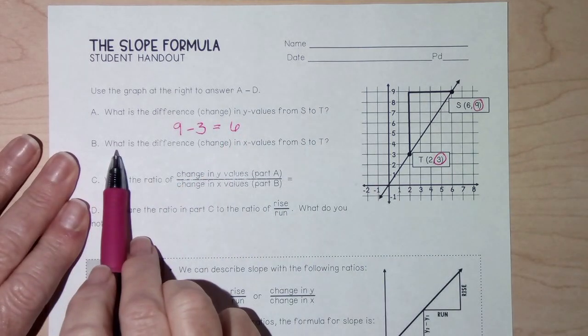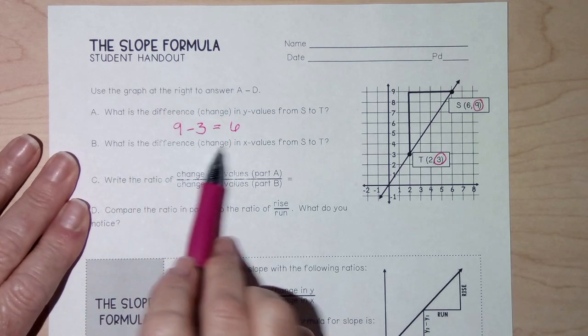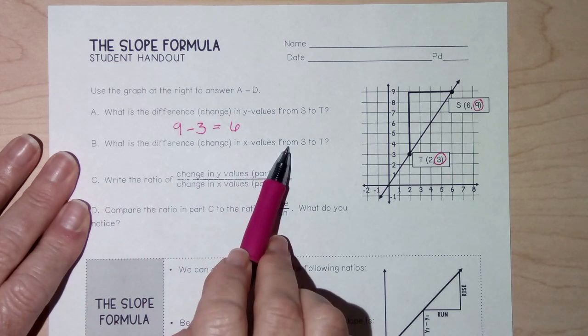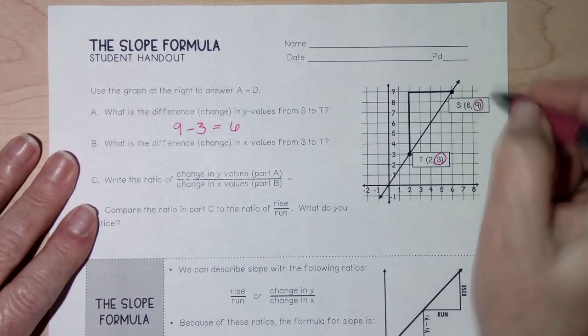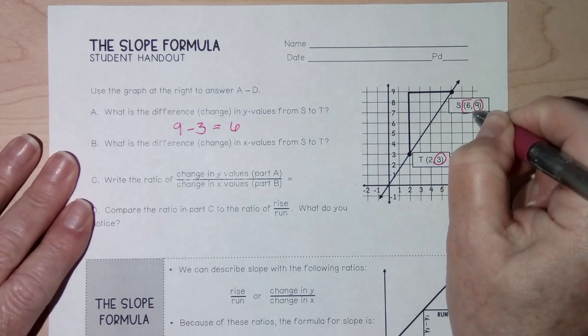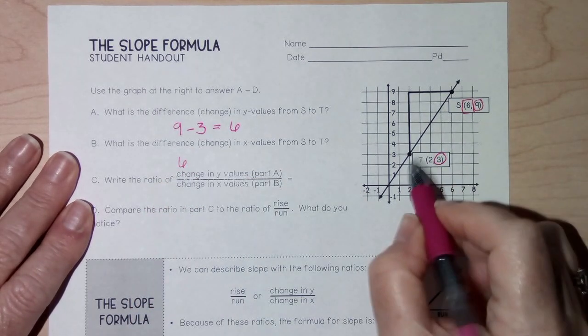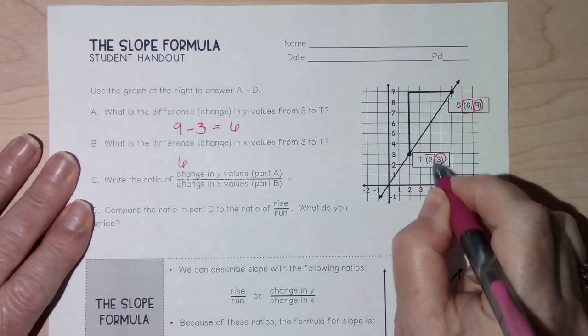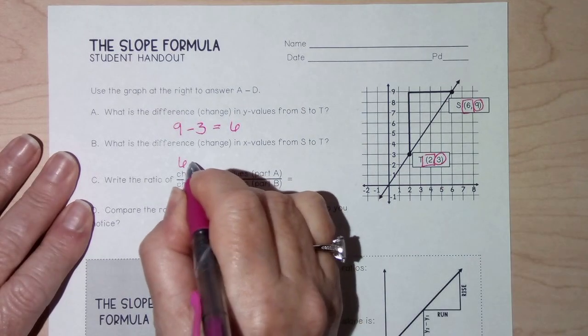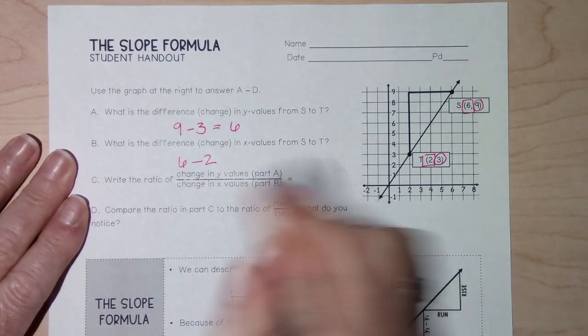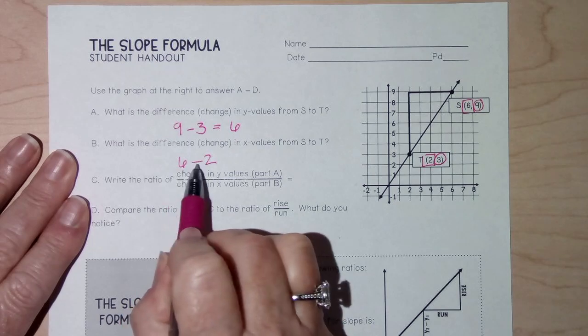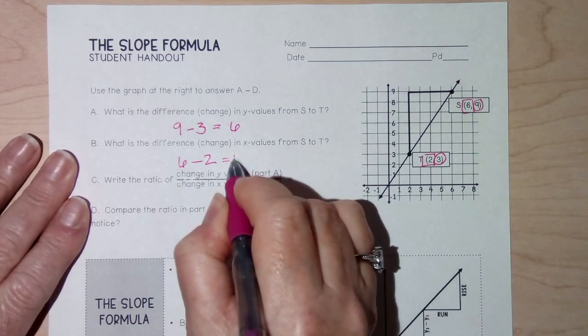Now let's look at the same thing. What is the difference, change in x values from S to T? Well, in S, my x value is 6. In T, my x value is 2. And again, we want the difference. So 6 minus 2 equals 4.